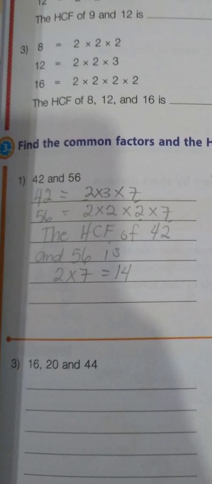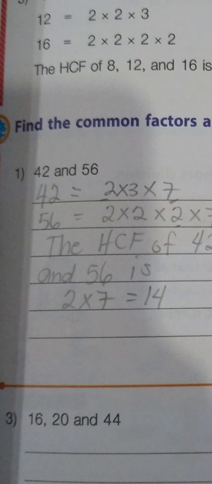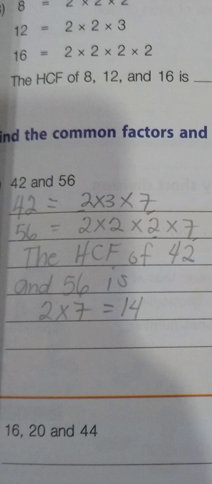Example number 1, 42 and 56. 42 is equal to 2 times 3 times 7. 2 times 3 is 6, 6 times 7 is equal to 42.